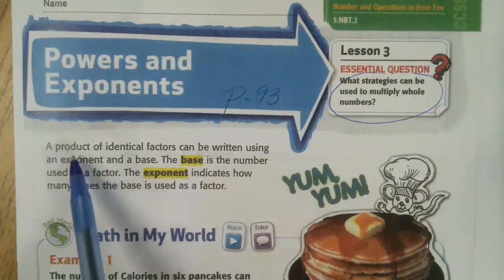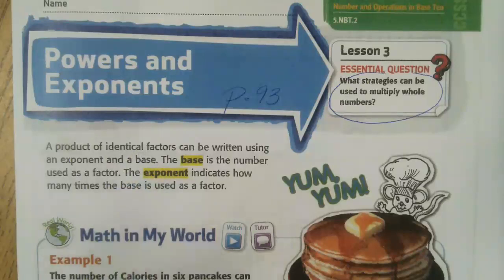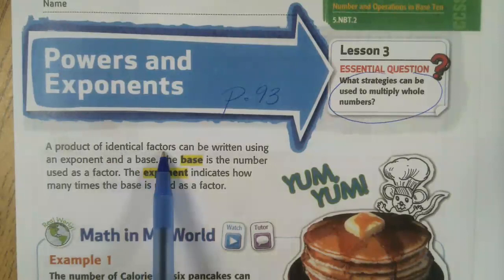So product, that's the answer to a multiplication problem. Identical factors, that means the exact same factor. So for instance, if you have 8 times 8, of course, that's equal to 64. But 8 and 8, those would be identical factors. So in this case, 8 and 8 don't happen to be prime. So we probably won't be using those as identical factors in this lesson, but still, identical factors are the exact same numbers multiplied together.